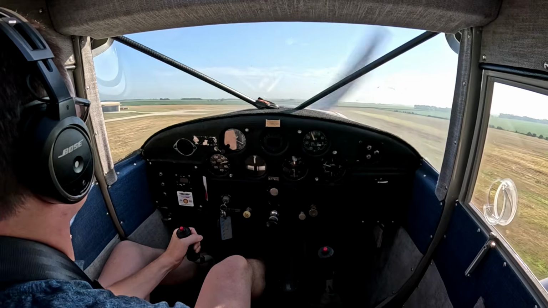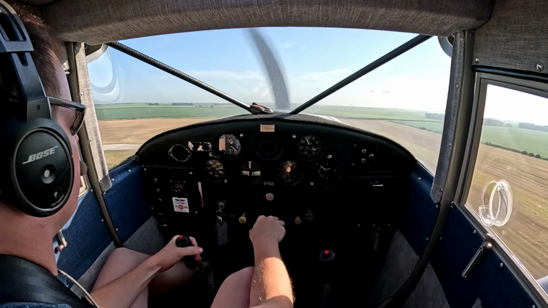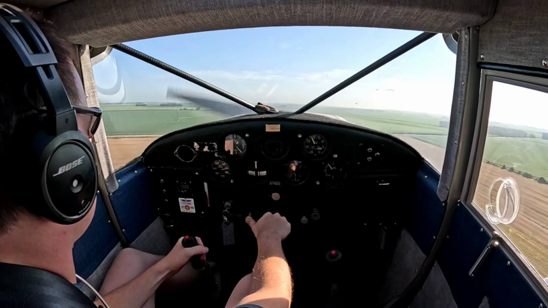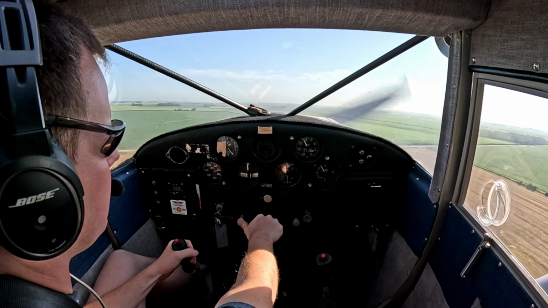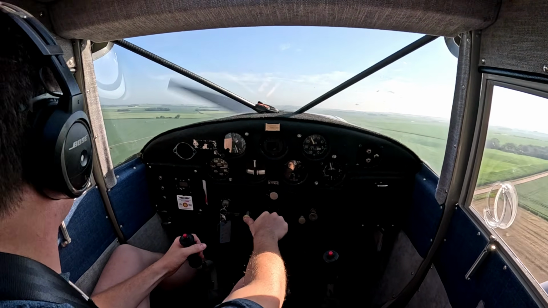2 Juliet Alpha holding short, 02 Wahoo. Set the trim. Pitching for 65. On the climb out. Crop dusters are starting to come out. Okay, so we're in the climb out now.